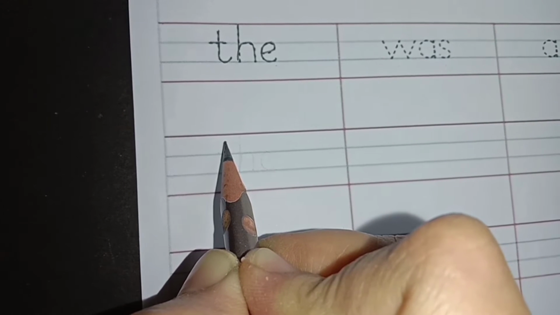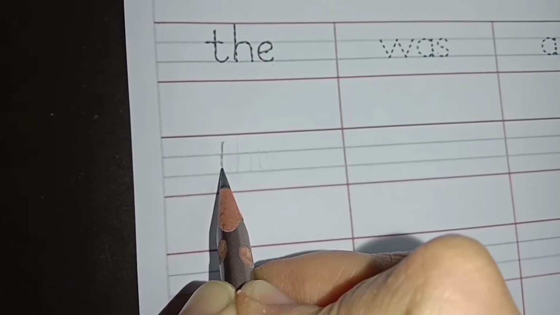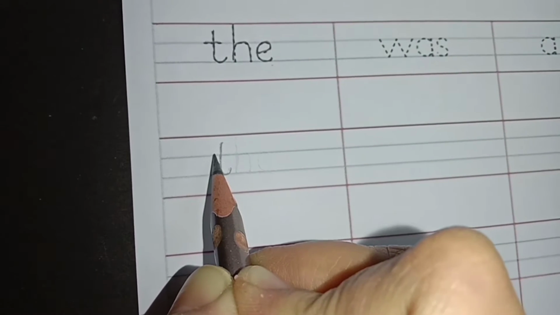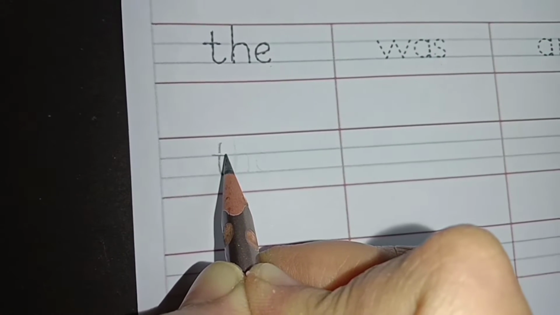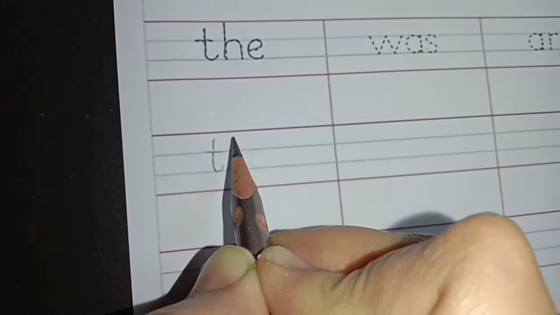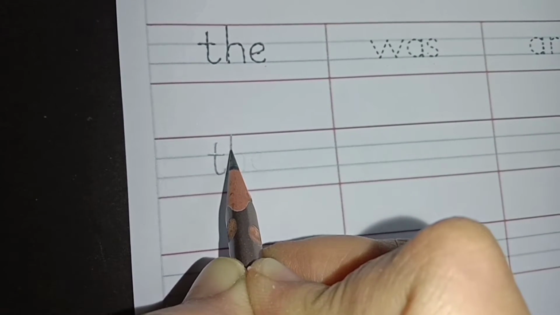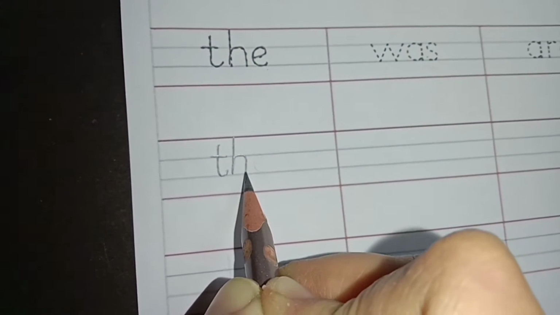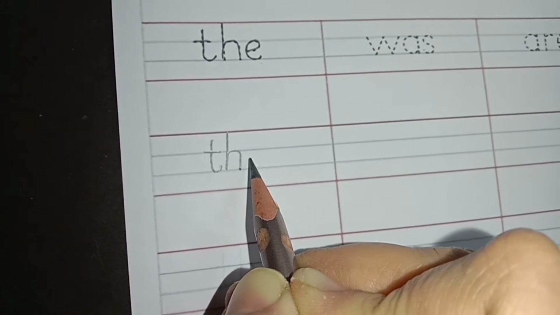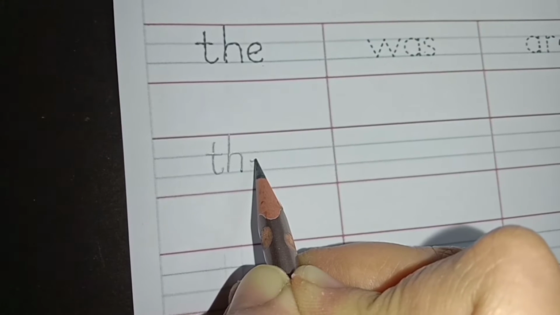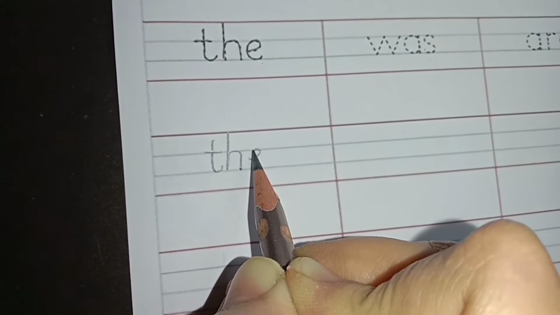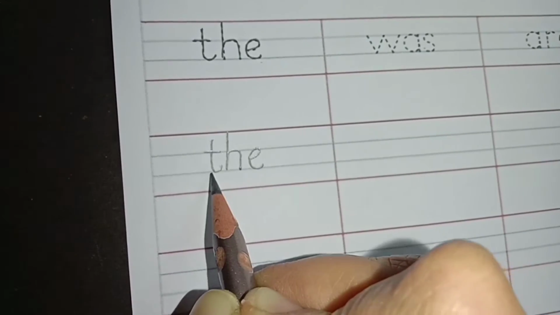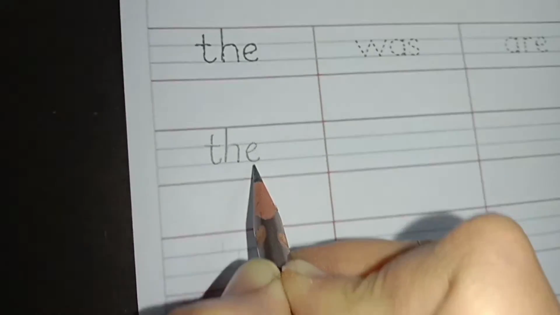For alphabet T, we will make a standing line and curve on second blue line and a slipping line on first blue line. For alphabet H, we will make a standing line, then go up, make a curve, come down standing. For alphabet E, we will make a small curve, touch the first blue line, then C curve, touch the second blue line. T-H-E, the.